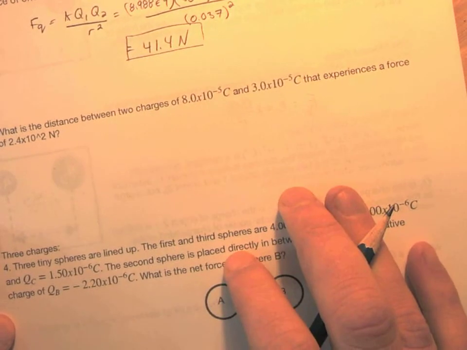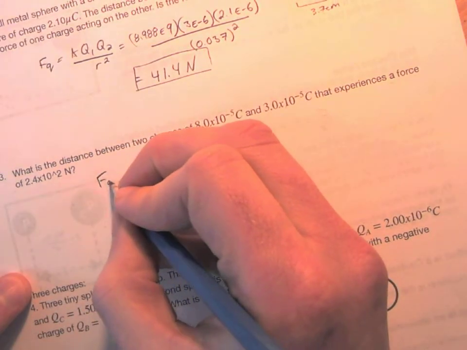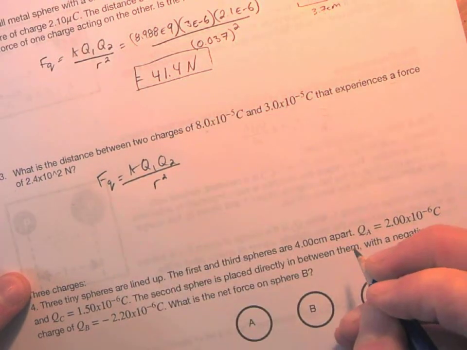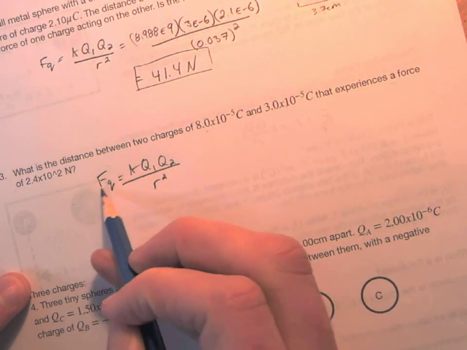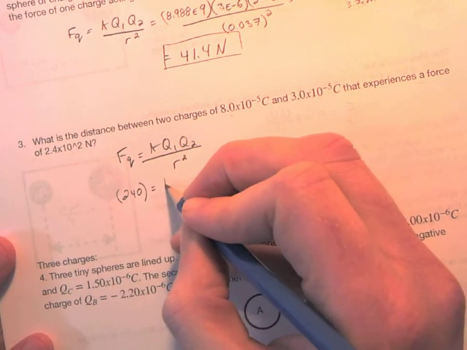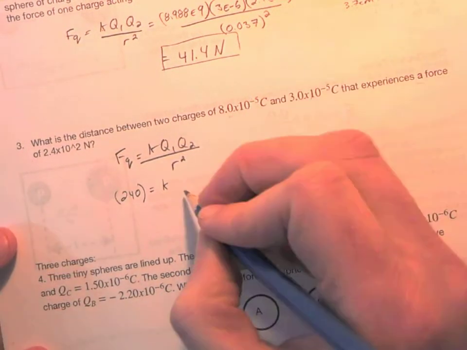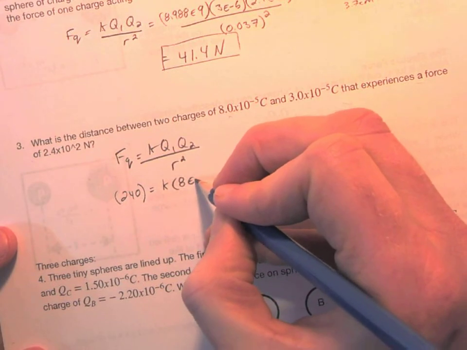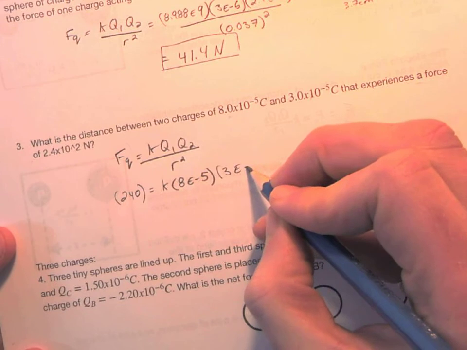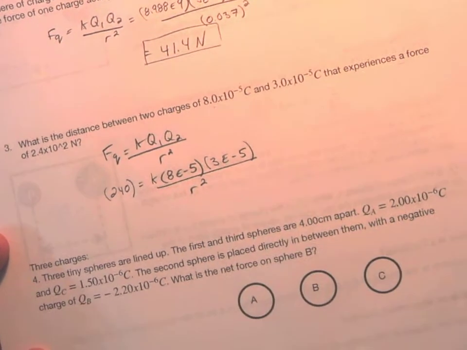Number 3, what is the distance between those two charges that experience a force of that? So I'm going to start with my equation. Okay, and this time they give you the force that's being exerted, 240 newtons. So we're going to fill that in, 240. I'm going to just write K, we know that's 8.988 times 10 to the 9. Charge 1 is 8e to the negative 5 and 3e to the negative 5. And then R we don't know, so we leave it as R squared.